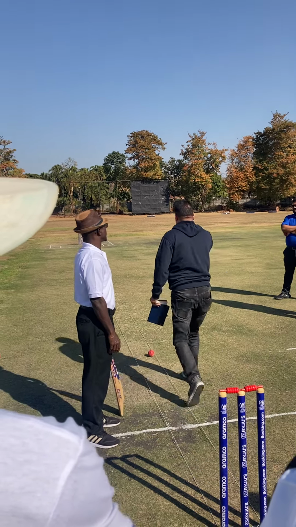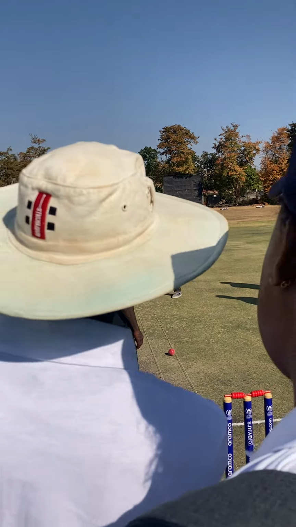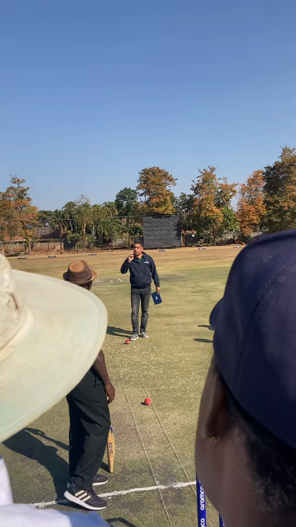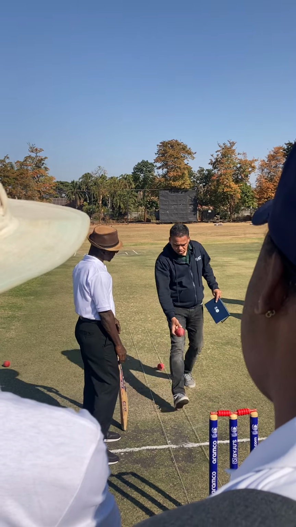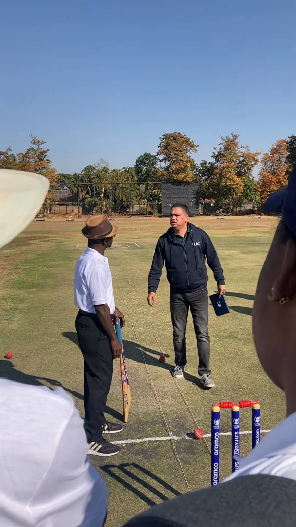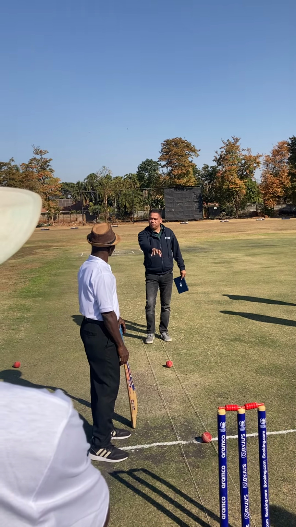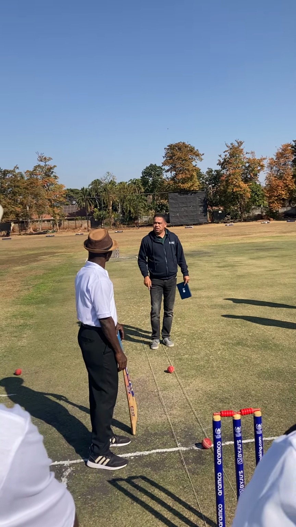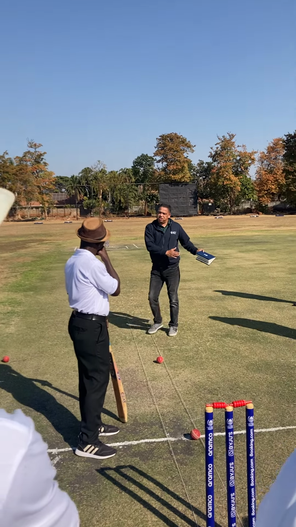The further the ball, likely it's going to be outside leg stump. More likely. I'm not saying it will be, but more likely. The closer the ball, the more likely it will be inside. So that's just a tip as well, to take into consideration on the LBW. Where does the ball actually pitch? If it's short, it's more than likely going to be outside leg stump.